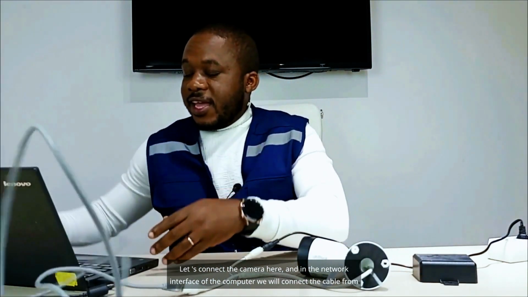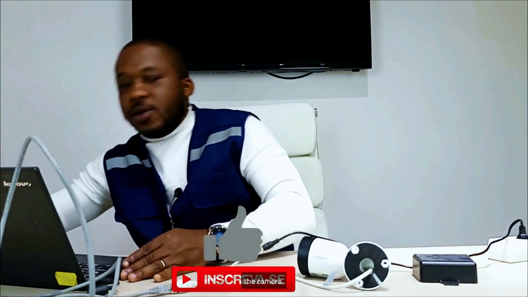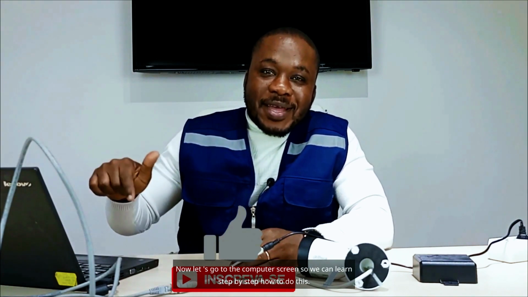Let's connect the camera here, and in the network interface of the computer, we will connect the cable from the camera. Now let's go to the computer screen so we can learn step by step how to do this.